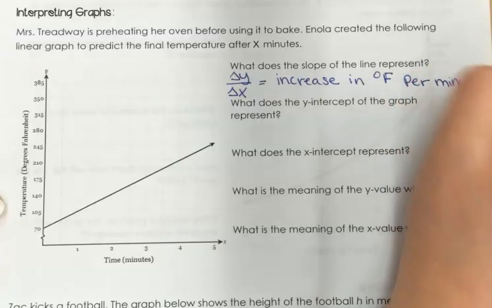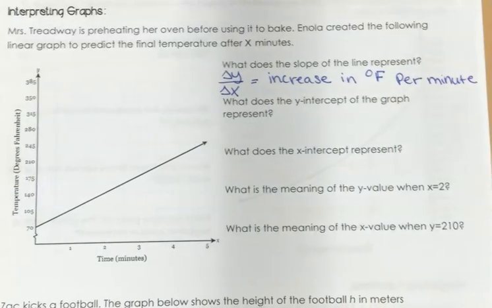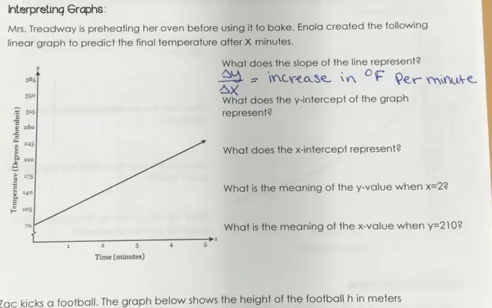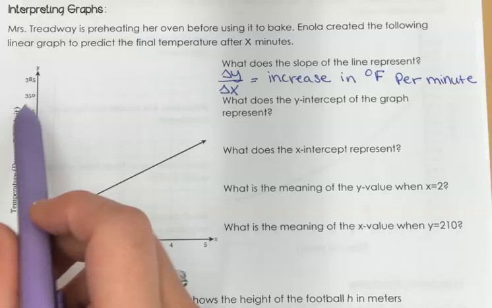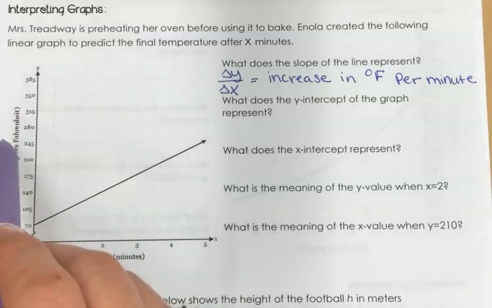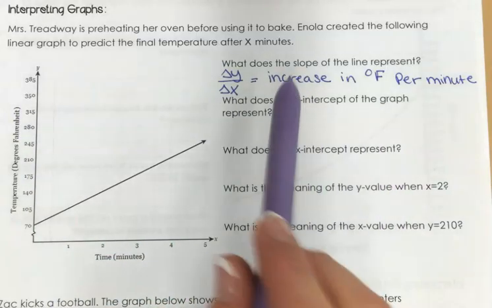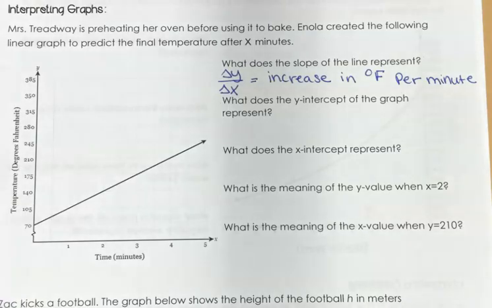So when you're answering a question like that, you want to be super specific, because if all you're saying is the change in temperature, well, that would be like if I didn't have the graph. We know the graph, we know it's a positive slope, we know it's increasing, we know our units of measure for the temperature and the time, so you want to be as specific as possible.